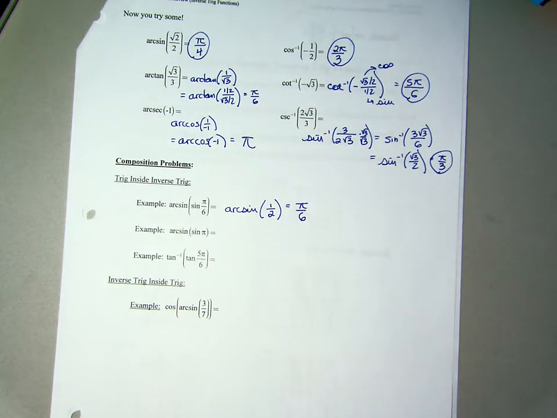Yeah, they just cancel each other out. So the answer is pi over 6. Wouldn't it make sense that inverse trig should cancel out trig? Eric, what did you just kind of say a moment ago? It depends on the quadrant. Aha. In this case, they cancel each other out.